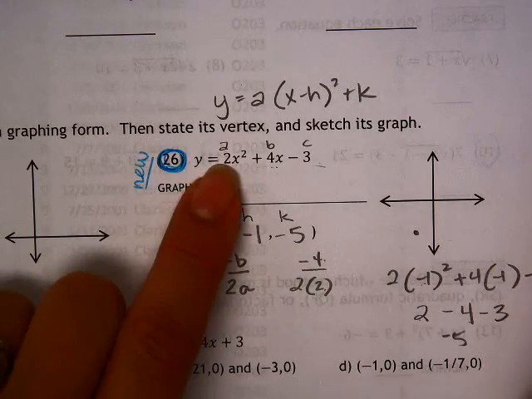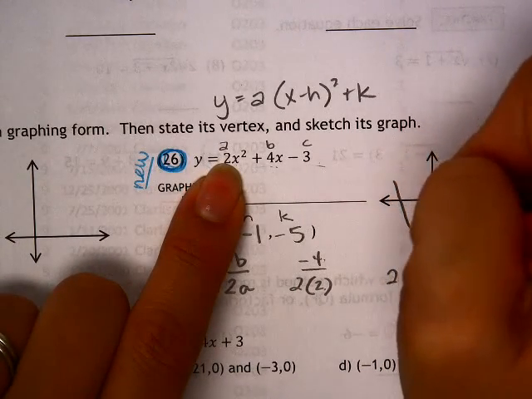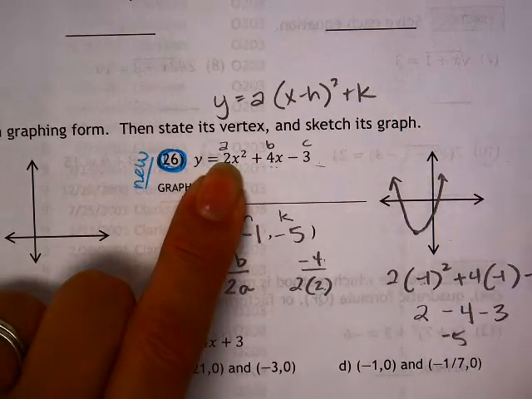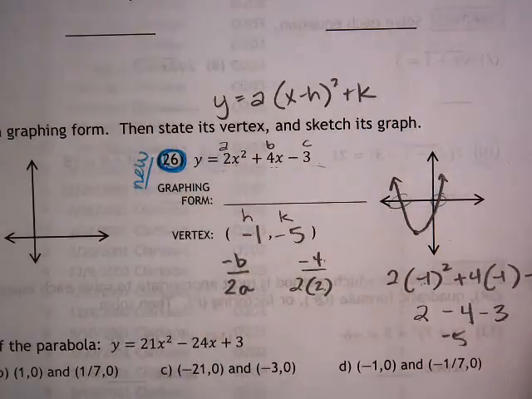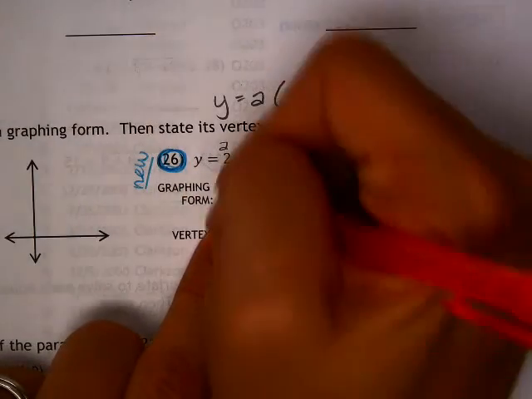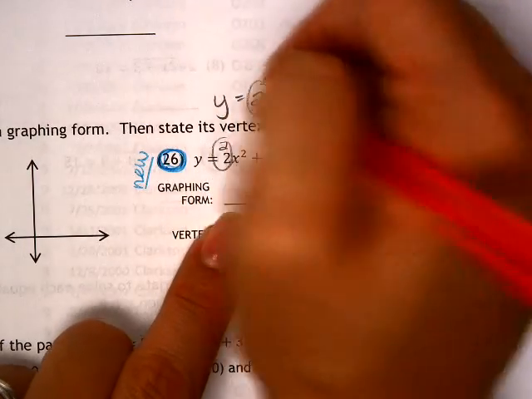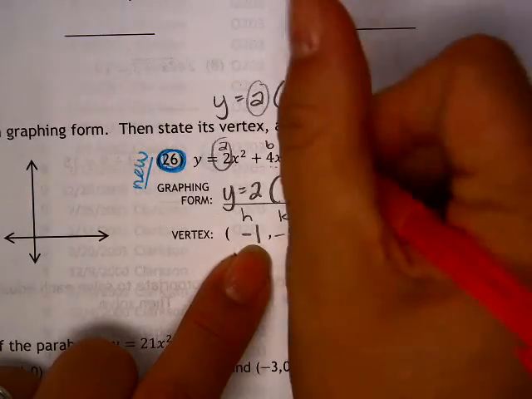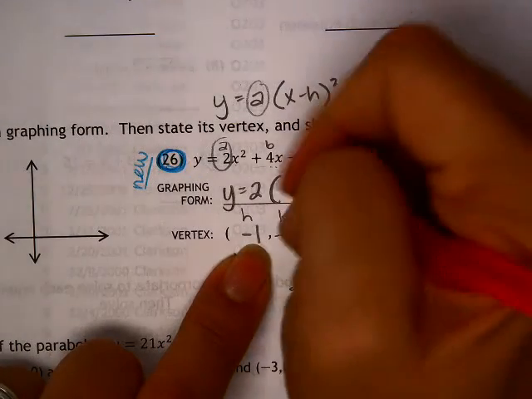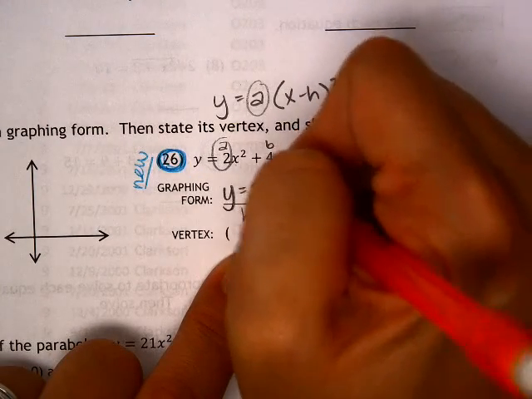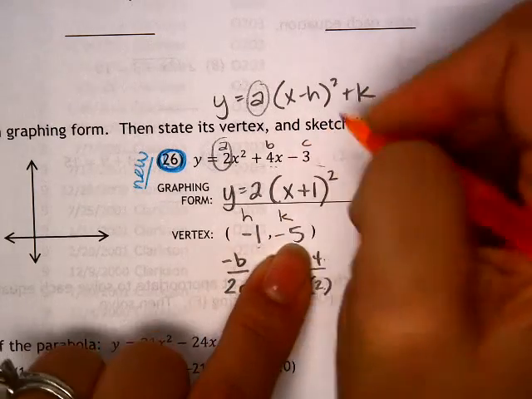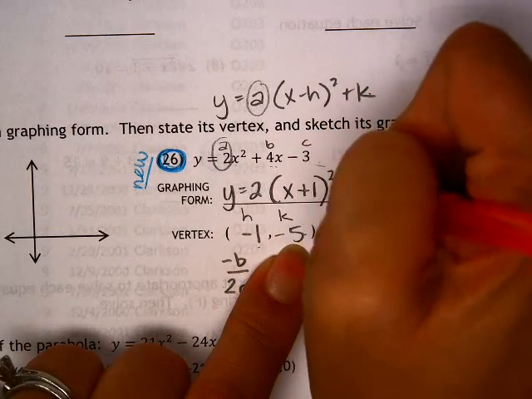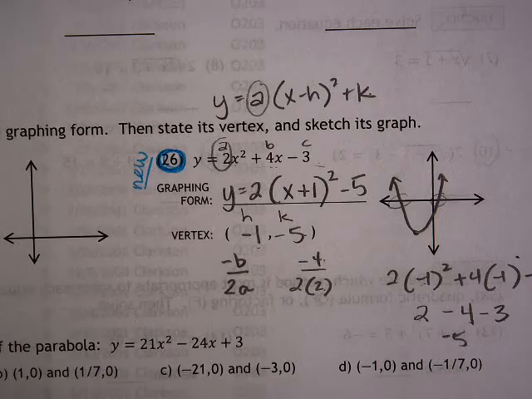It is going up. That is a positive, so it's going like this. Which, for pure bonus reasons, we would have 2 real roots. Graphing form, your a value is your a value, which is kind of nice. Our h is what we just found. So a negative 1 is a positive 1. And then just whatever that is, negative 5. So that is our equation in graphing form.